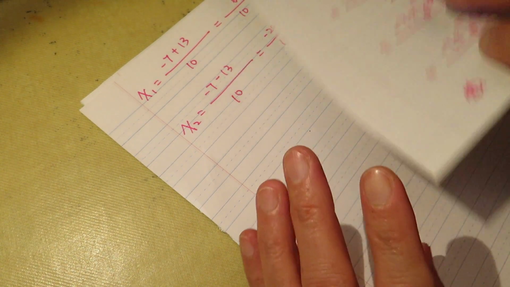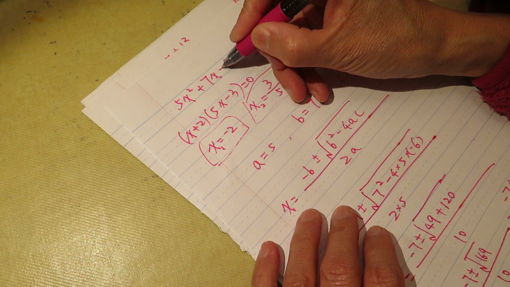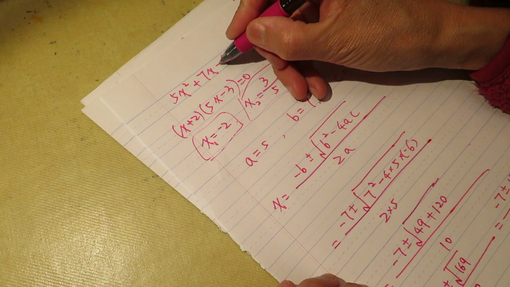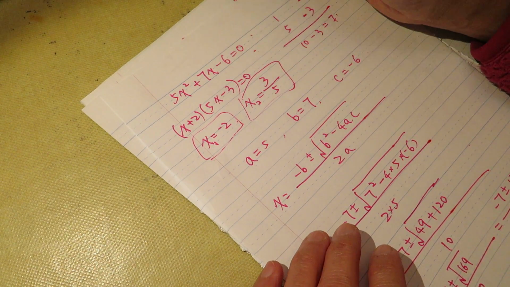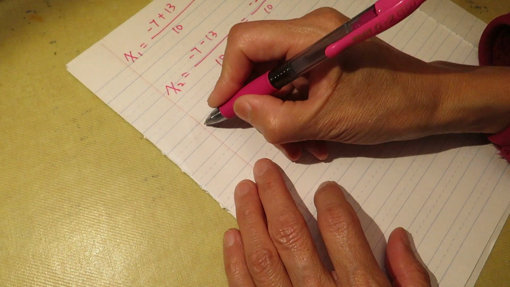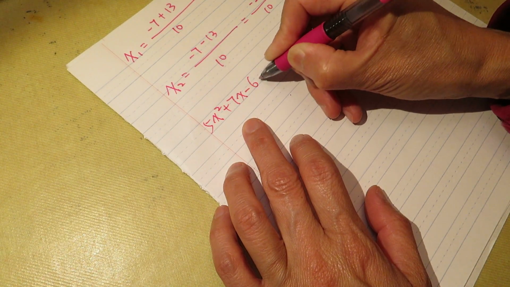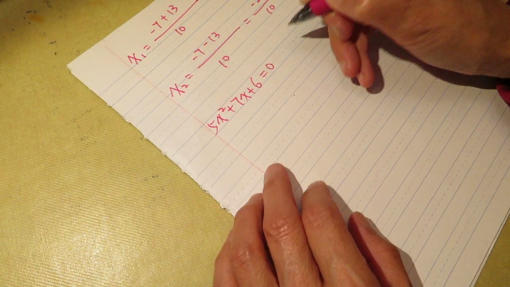And there are times, for example, if this 6 is positive, there will be no solution. 5x squared plus 7x minus 6 plus 6 equals 0.